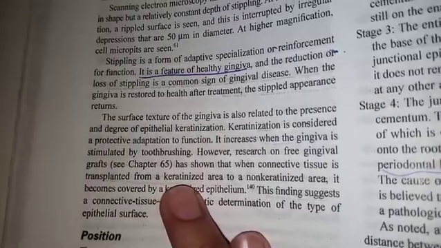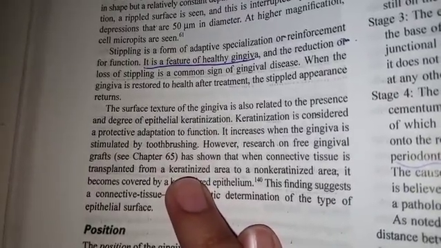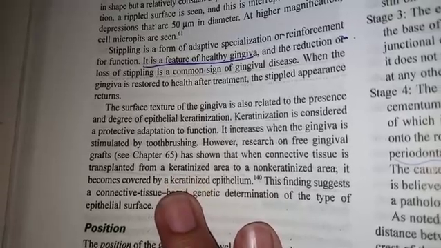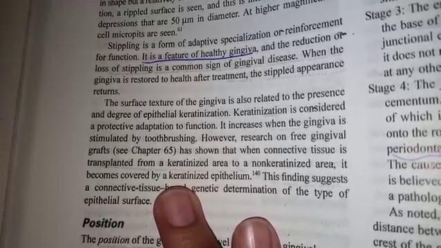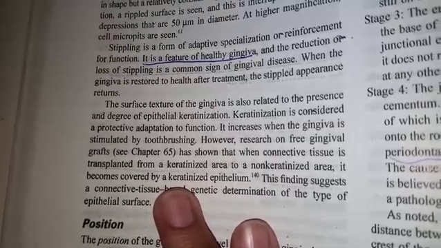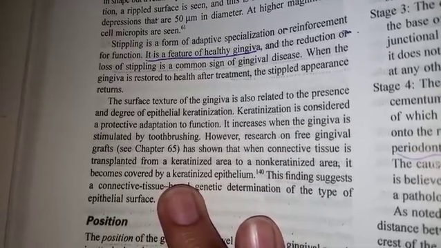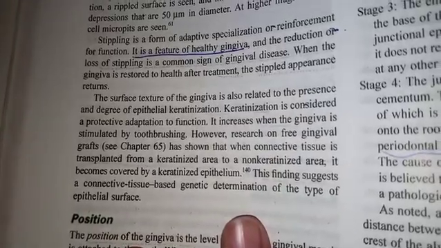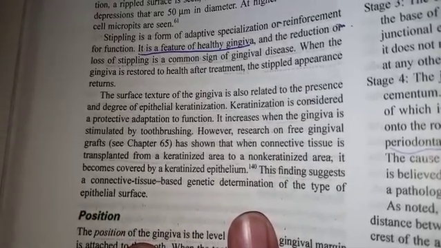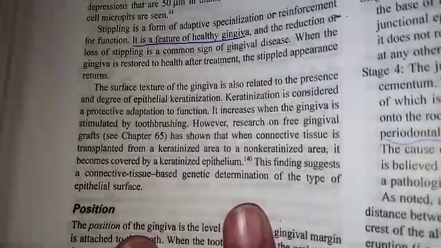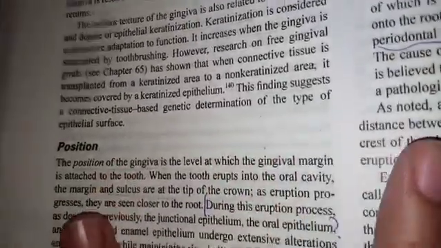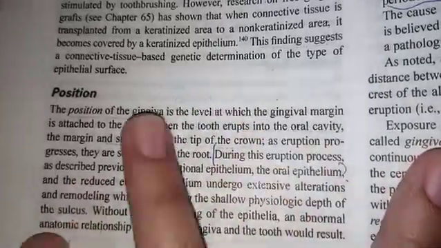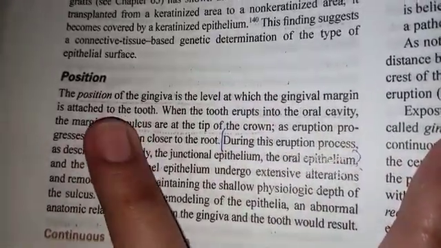Then, as you have also seen with free gingival grafts, when connective tissue is transplanted from a keratinized area to a non-keratinized area, that area eventually becomes keratinized. The finding suggests it is a connective tissue based genetic determination of the type of epithelium surface. Now the position of the gingiva is at the gingival margin, where it is attached to the tooth.